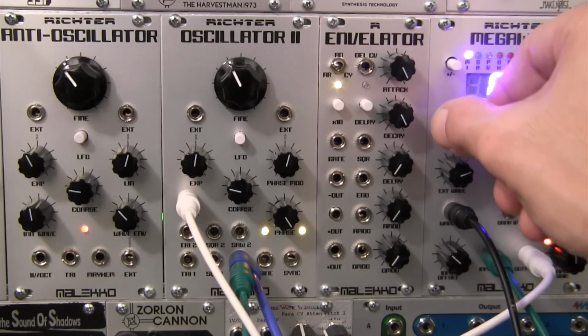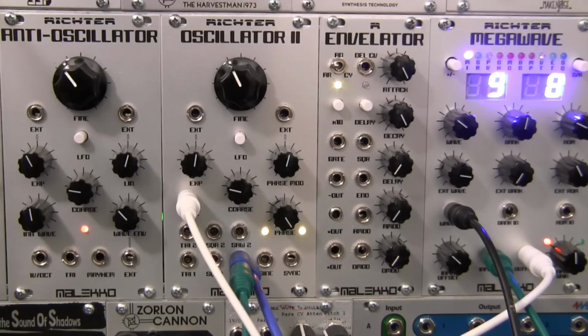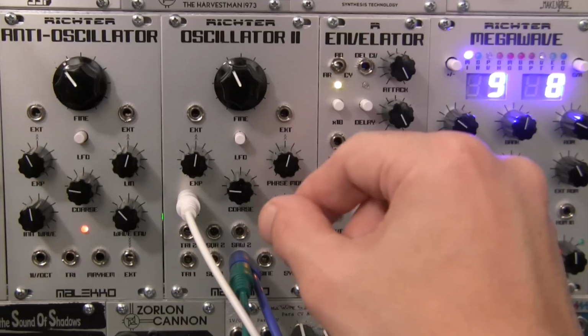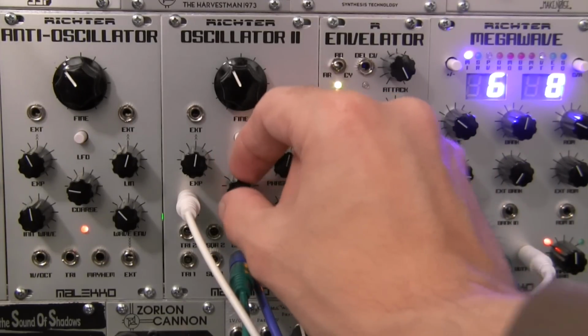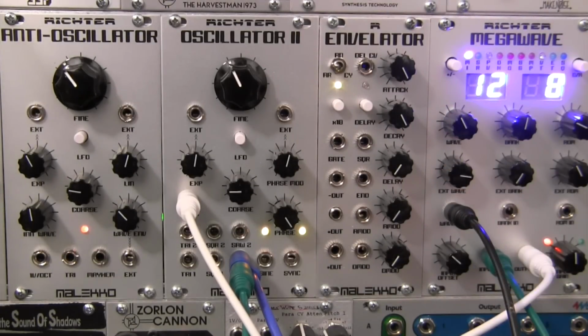So if I bring this to a different patch, let me bring it a little bit lower, just so you can kind of hear it in a lower octave. So you can get a lot of nice, deep, throaty sounds with this.